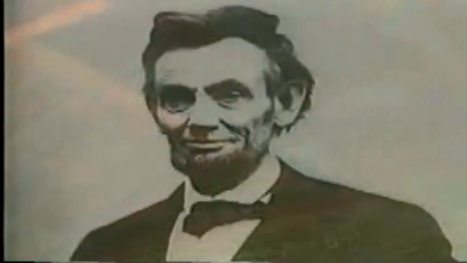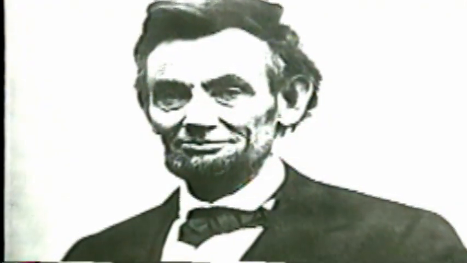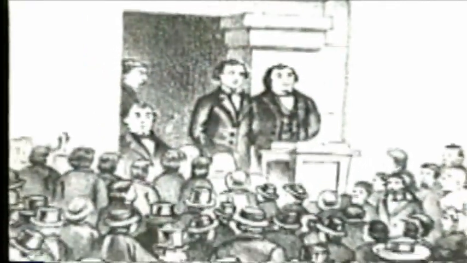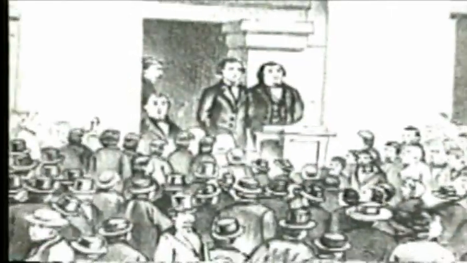In 1860, Abraham Lincoln was elected the 16th President of the United States. He opposed the expansion of slavery, and his victory threw the South into revolt. By March of 1861, 7 states, Alabama, Florida, Georgia, Louisiana, Mississippi, South Carolina, and Texas, had seceded from the Union to form a coalition they called the Confederate States of America.